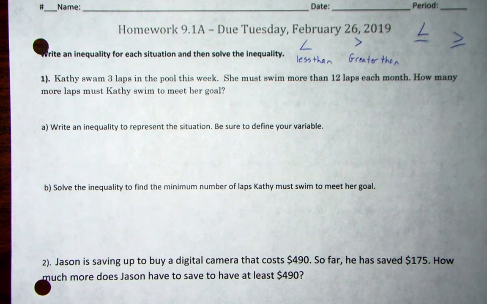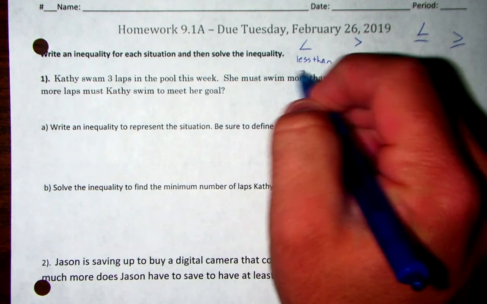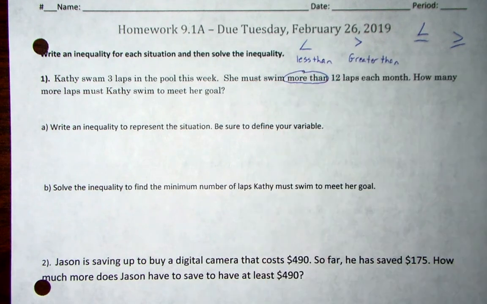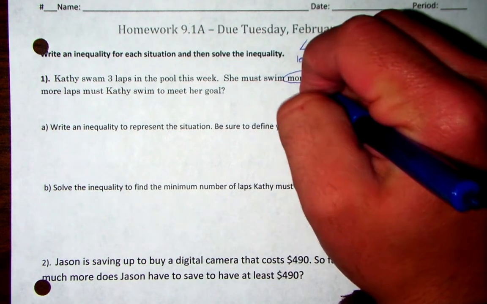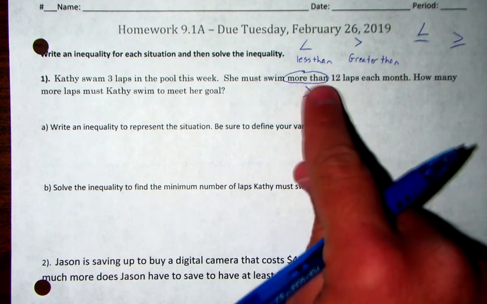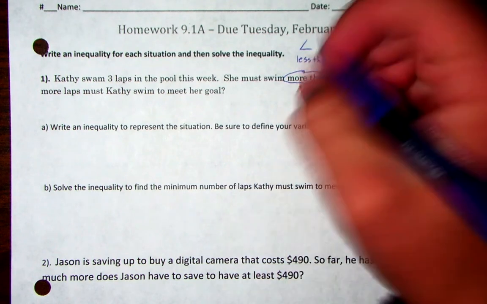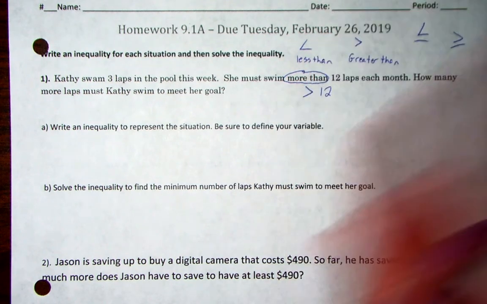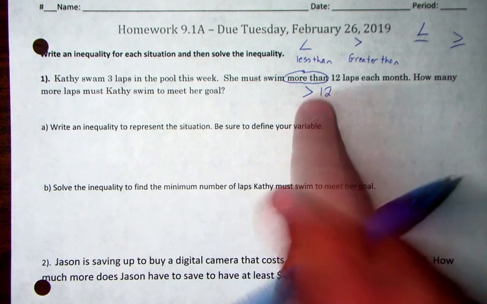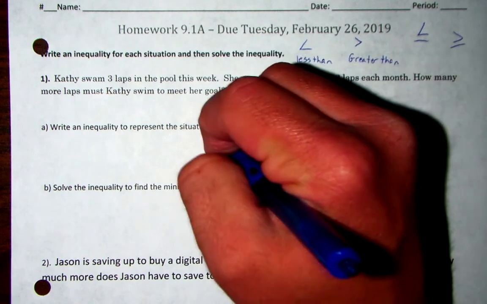Alright, so let's see if we can do this first one. Again, Kathy swam 3 laps in the pool this week. She must swim more than. You'll see this word more than. More than is the greater than sign. 12. So here's part of my inequality right there. It's the back end of it.